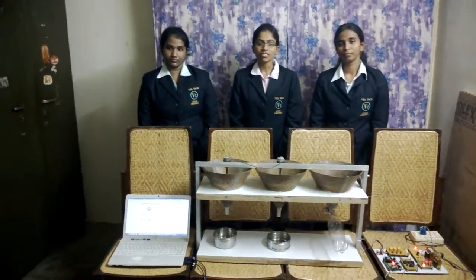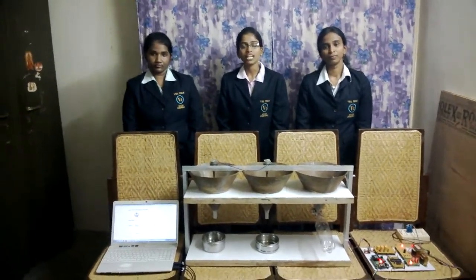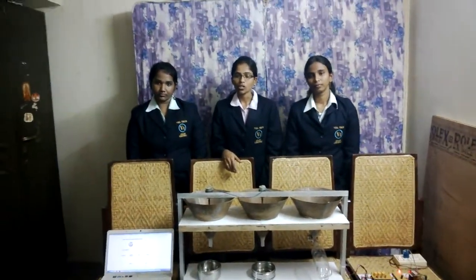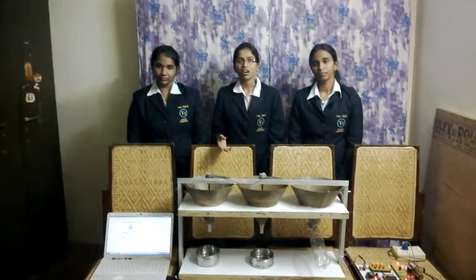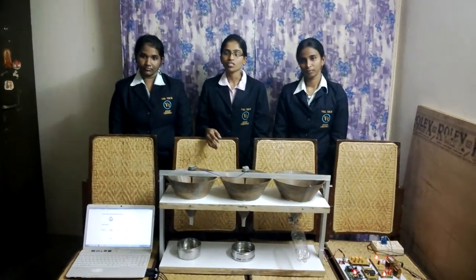Due to manual measurements in the conventional system, the user is not able to get the accurate quantity of the materials. There is also a chance for illegal usage of our products in the conventional systems. To avoid these limitations, we are going for automation of ration shop. The main problems in the conventional systems are illegal usage, overcrowd, and the processing speed is very low.